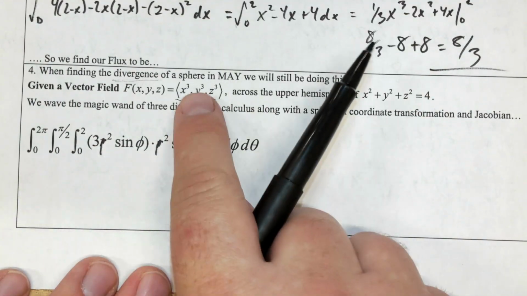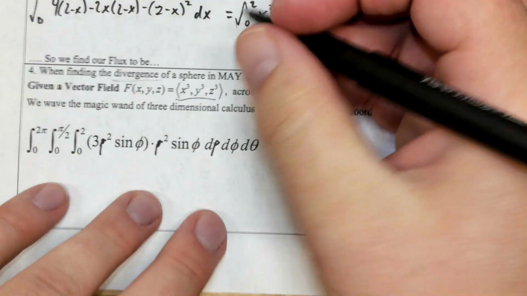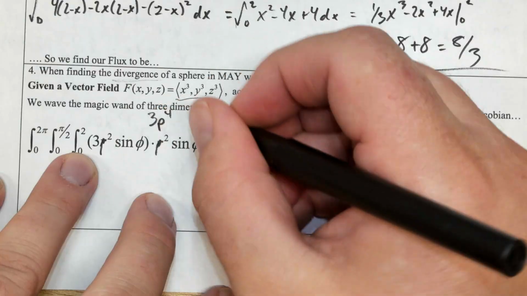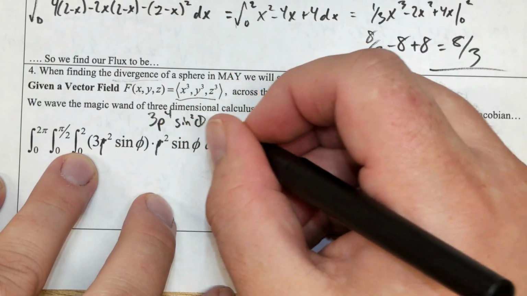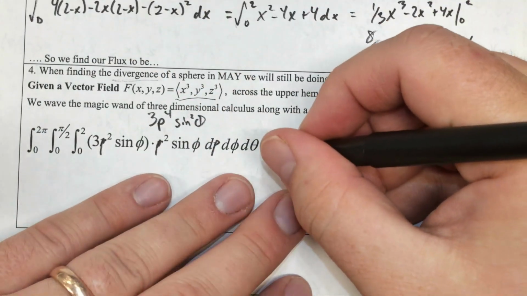The hemisphere helps set our bounds. This vector field helps set what's happening inside. And here we go. I'm going to simplify and combine my rows. This is 3 rho to the 4th sine squared phi. And so now I can start my antiderivatives.